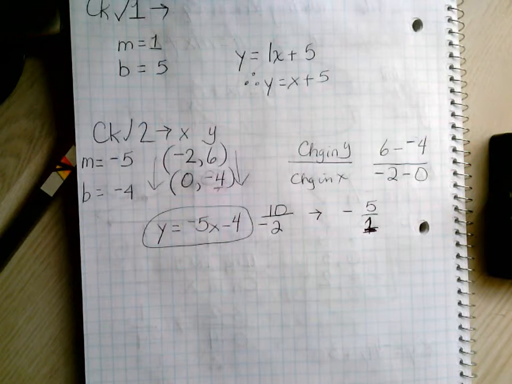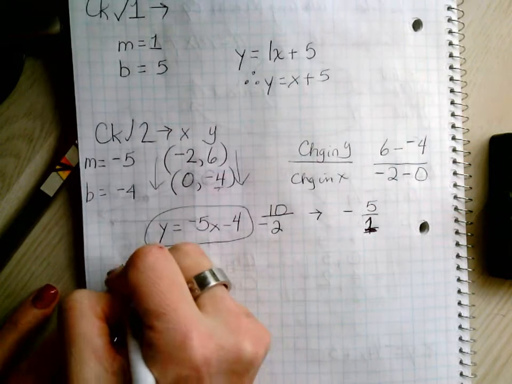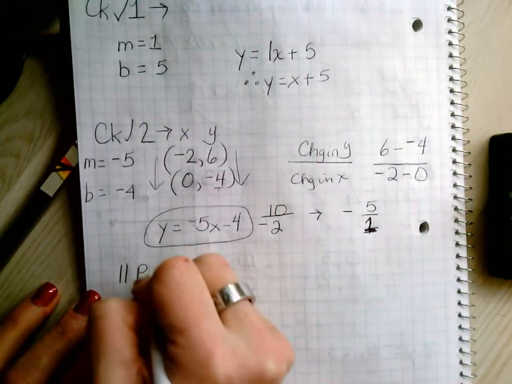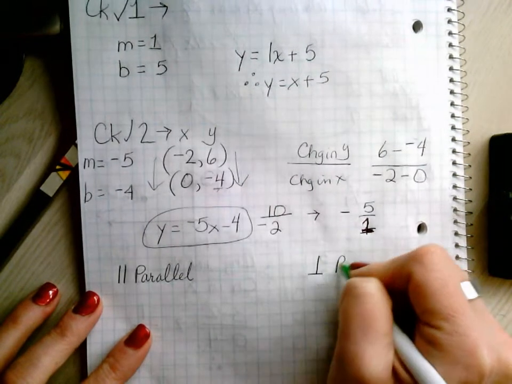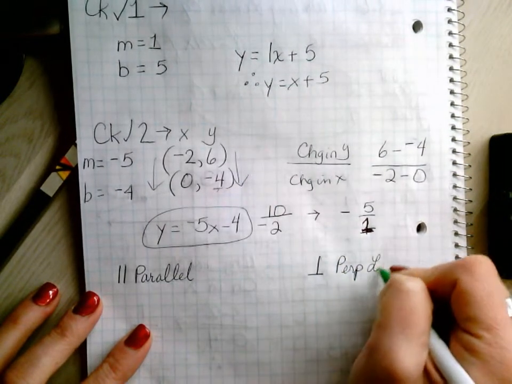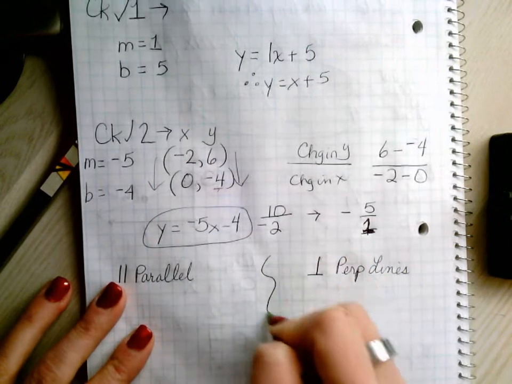Only 2 more examples. We're quitting after example 4. Do you guys recall me briefly introducing parallel and perpendicular lines?